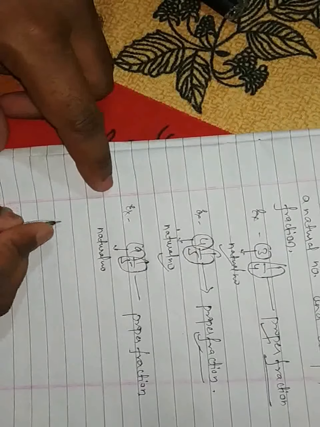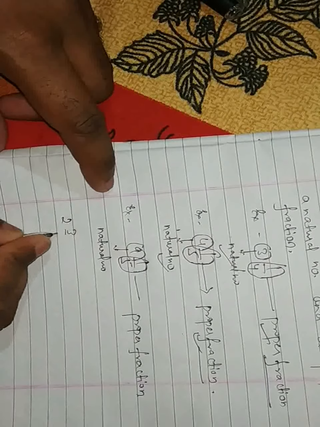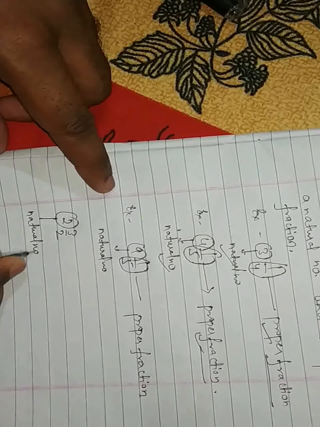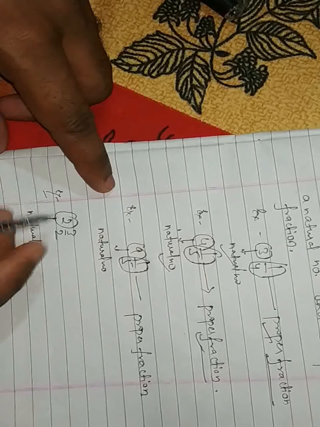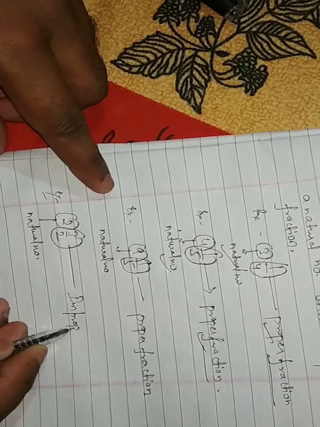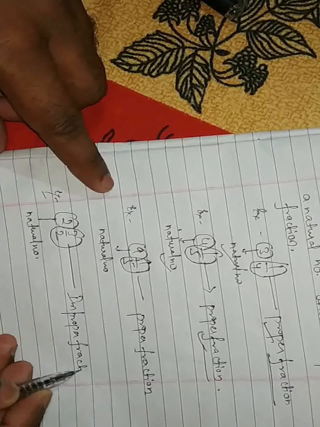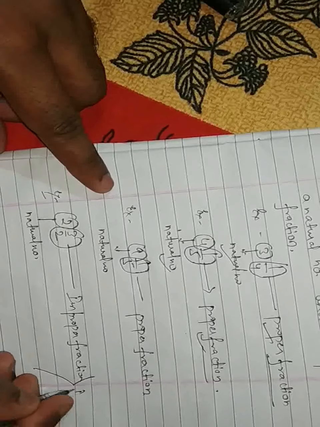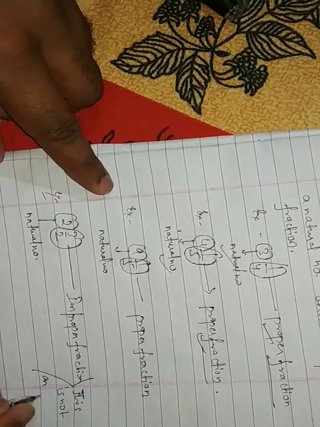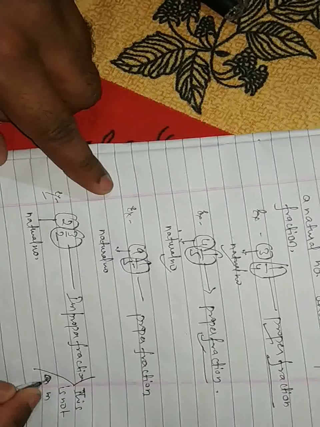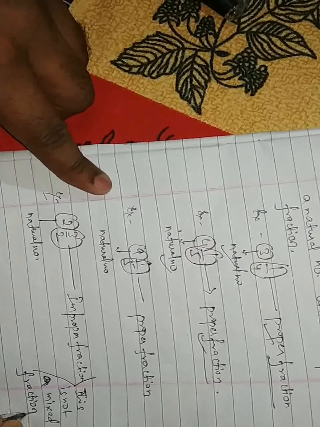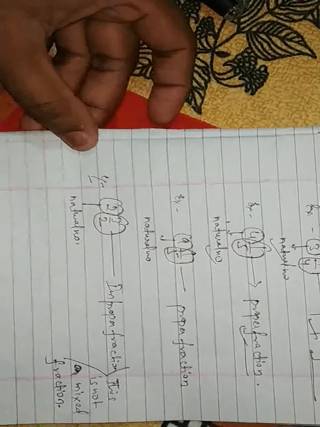If I take an example that is 2 integer 3 by 2, this 2 is a natural number, but 3 by 2 is an example of an improper fraction. So this is not a mixed fraction. I hope it is clear to everyone.